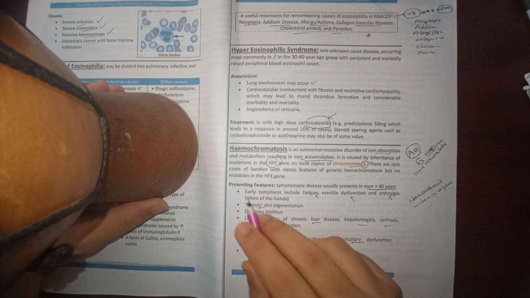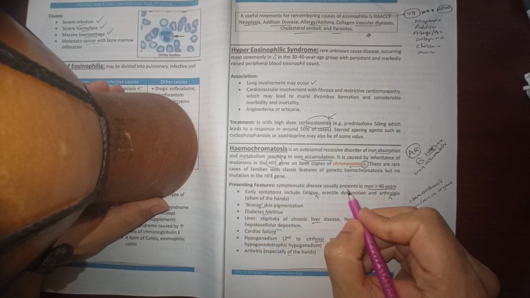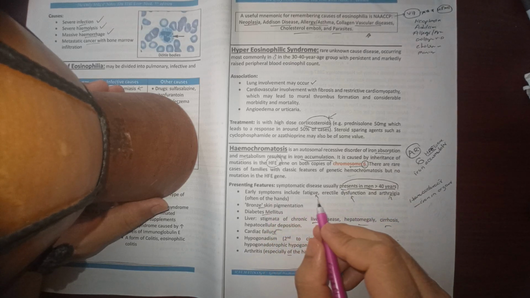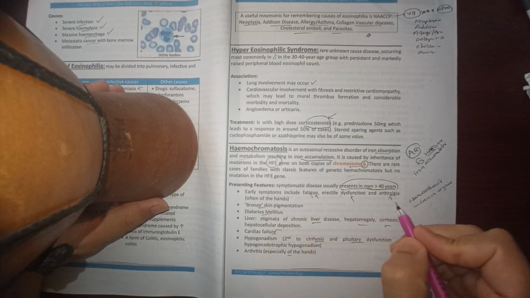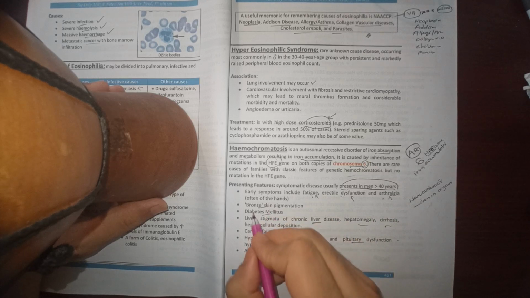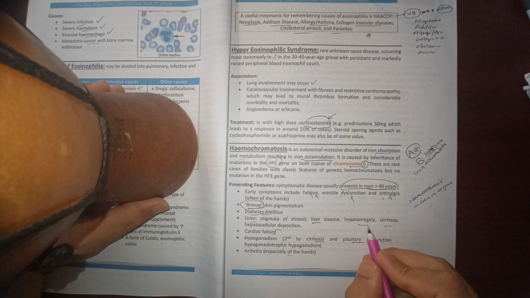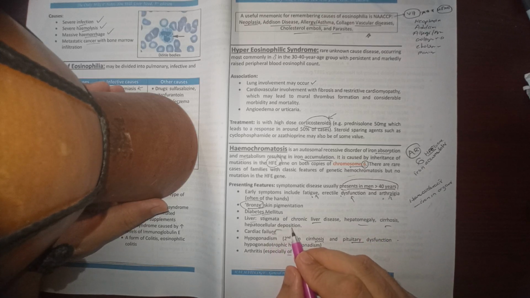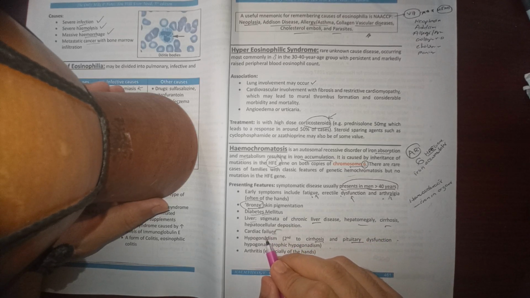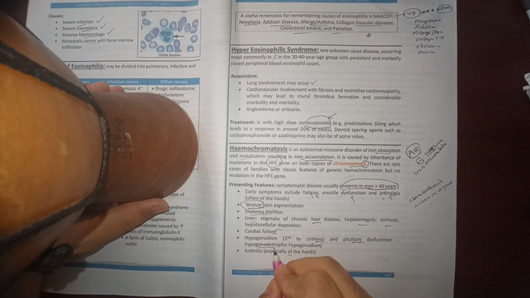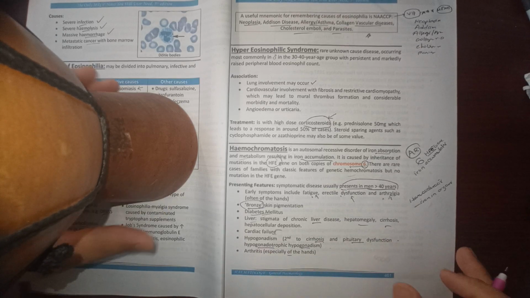So presenting features, what can be there? Usually presents in men more than 40 years old. Early symptoms include fatigue, erectile dysfunction, and arthralgia of the hands. Bronze skin pigmentation, very important. DM, liver stigmata of CLD like hepatomegaly, cirrhosis, hepatocellular carcinoma, cardiac failure, hypogonadism secondary to cirrhosis and pituitary dysfunction. So hypogonadotrophic hypogonadism, arthritis especially of the hand, all these things.